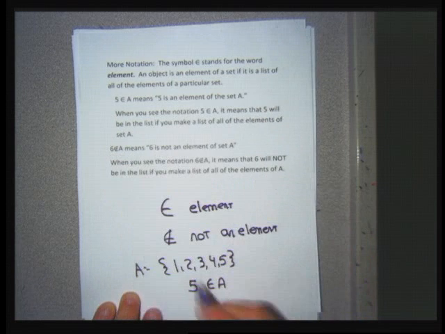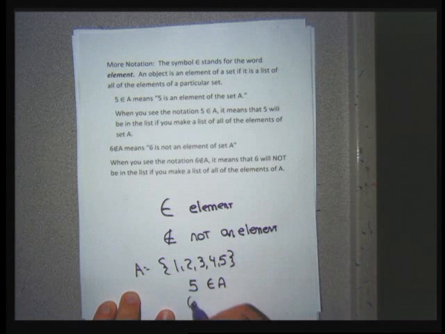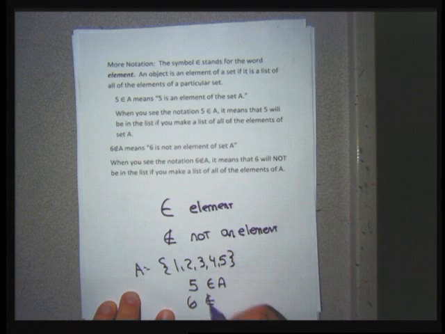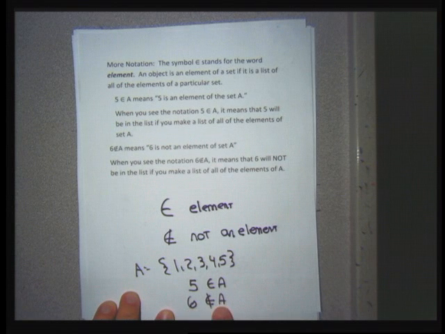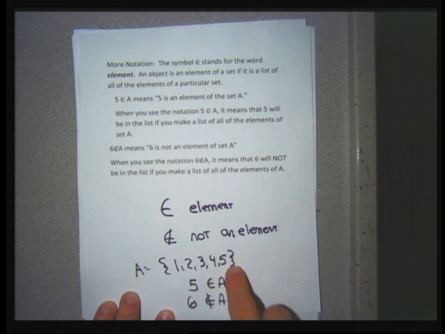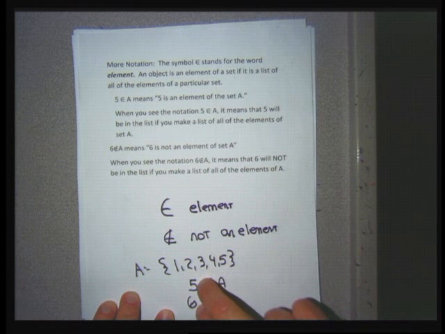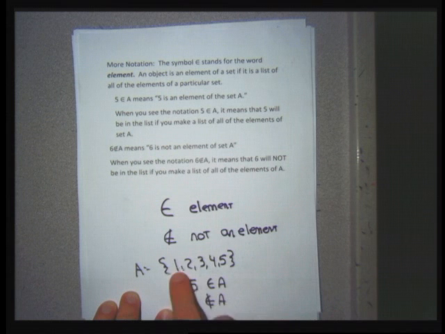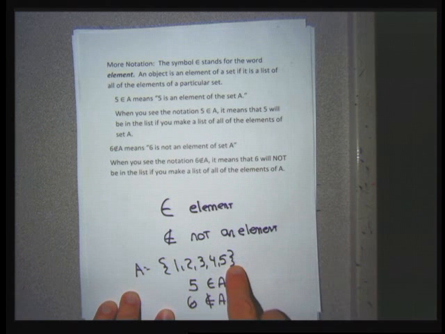Similarly, this would be a true statement, because this says 6 isn't an element of A, and for this particular set A, 6 isn't in the list. So for these symbols to be used correctly, to the left of the symbol we generally have an element which was not in set braces. If that element is inside the set, then we use the element symbol to use it correctly.